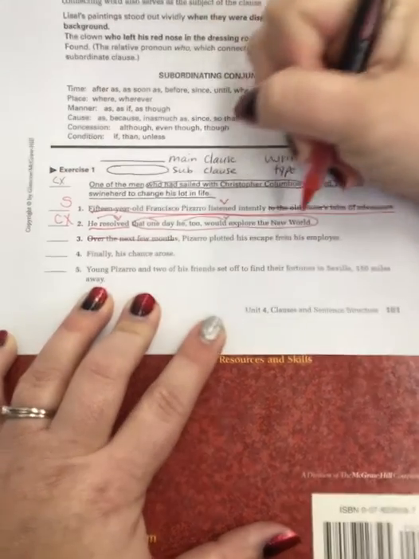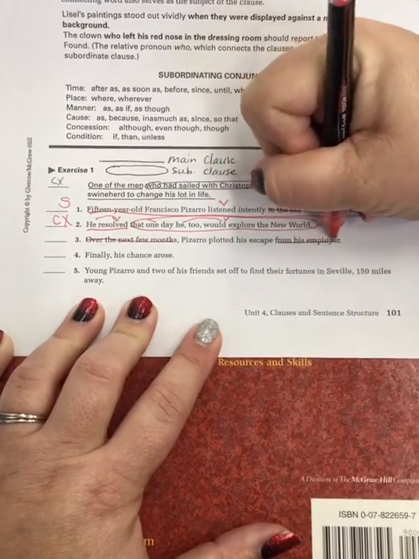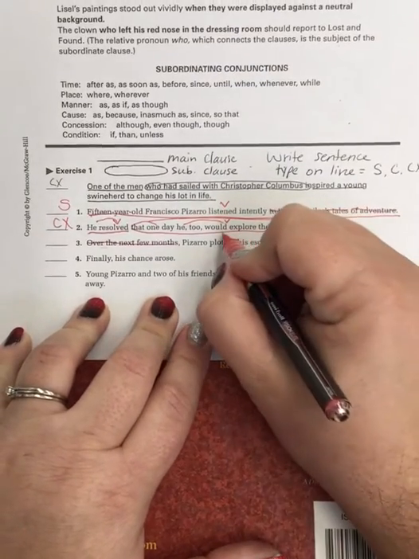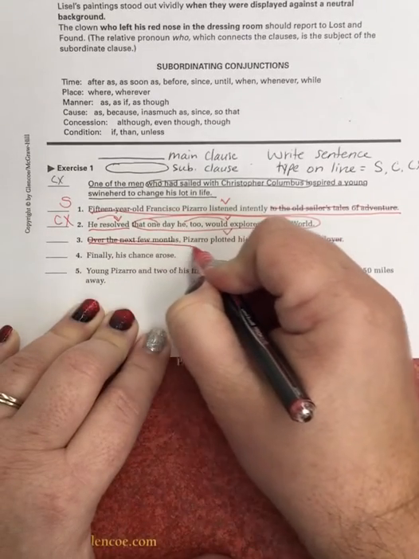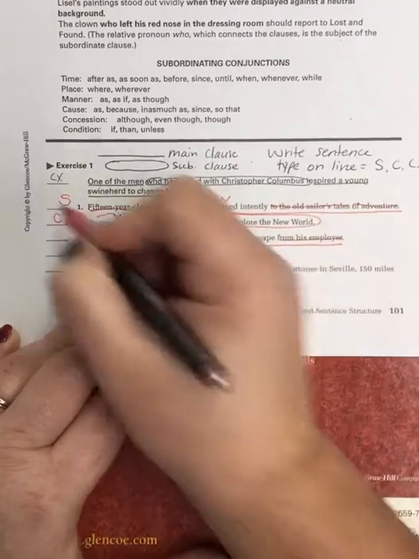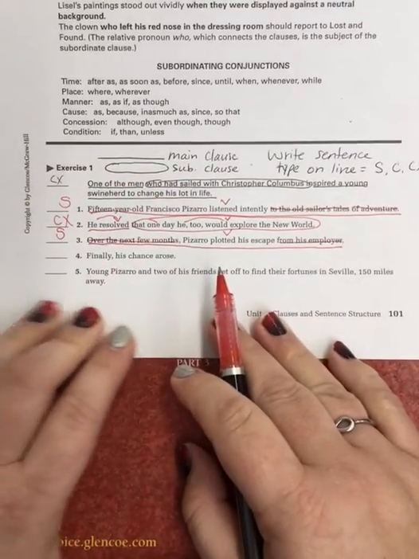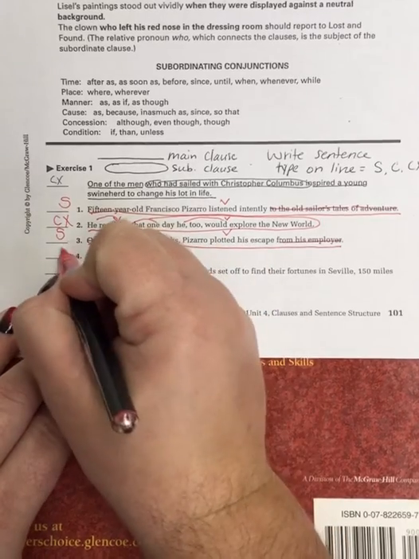Are there any others? So we have Pizarro plotted his escape. Plotted, verb. There's hardly any words left, so simple. Number 4: Finally his chance arose. I'm okay with you making a blanket guess that that's a simple sentence.